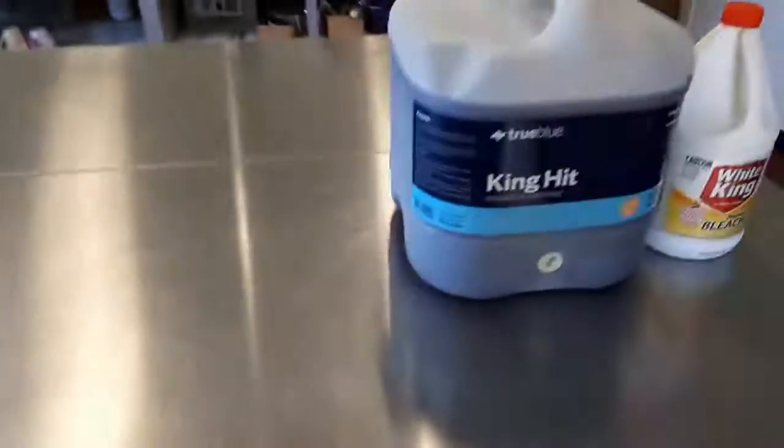Again, you can apply it to the surface. The difference is here, you wouldn't necessarily need to remove it from the surface to then use it for whatever purpose you'd like to use it for.